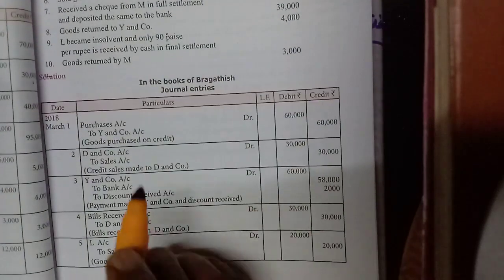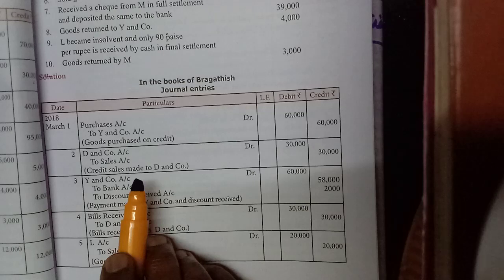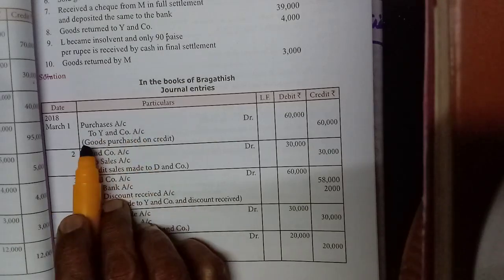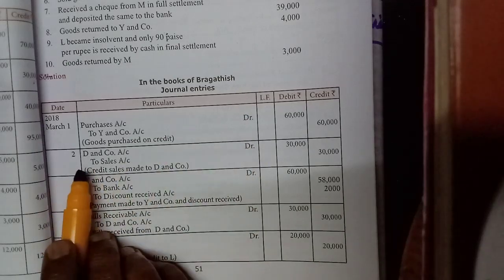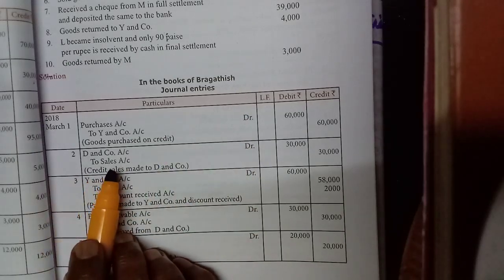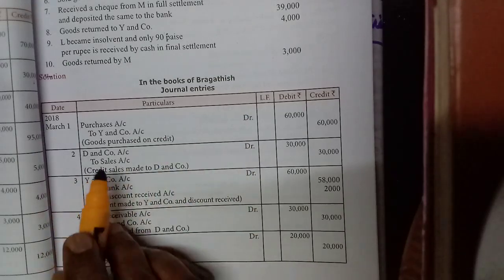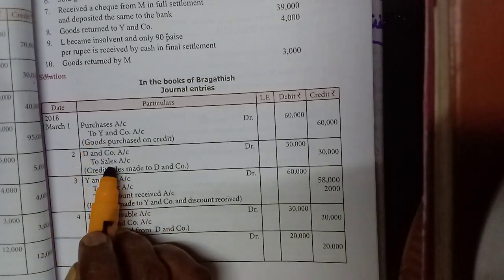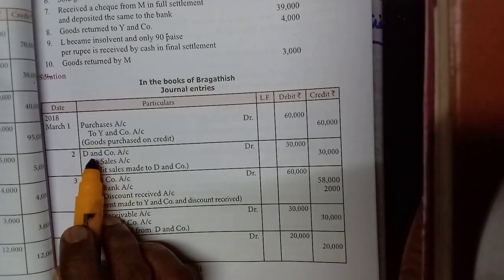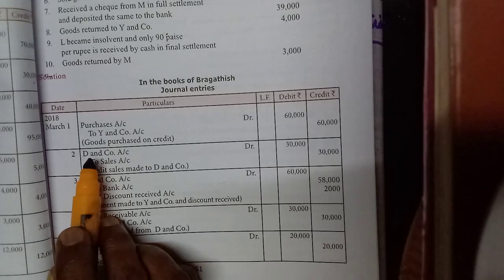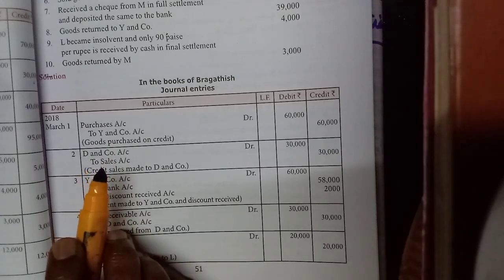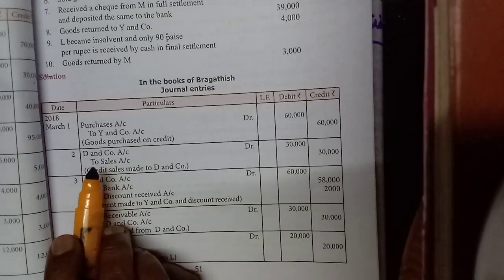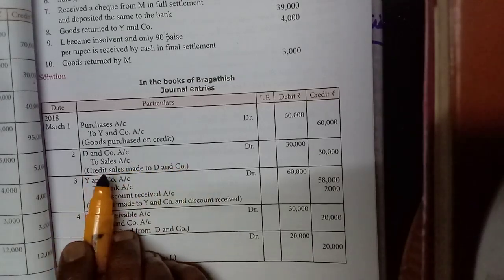We will see the journal entry. First one, purchased goods from Y and Co on credit. Purchases account debit to Y and Co account. Goods purchased on credit. Then next one, sold goods to D and Co on credit. You see purchases debit, sales credit. That person to whom we are selling and from whom we are purchasing, we have to write the other account. So here D and Co account debit to sales account.